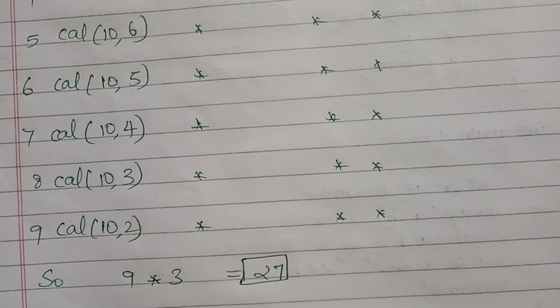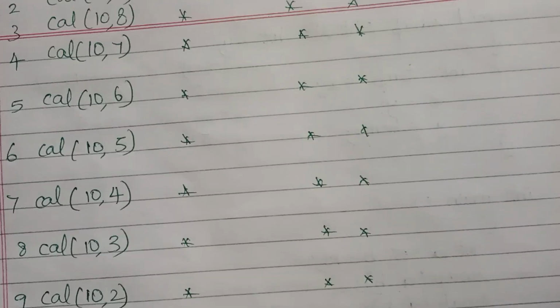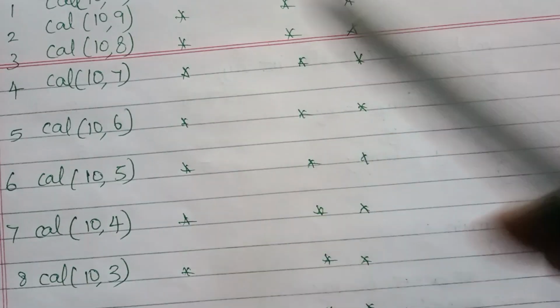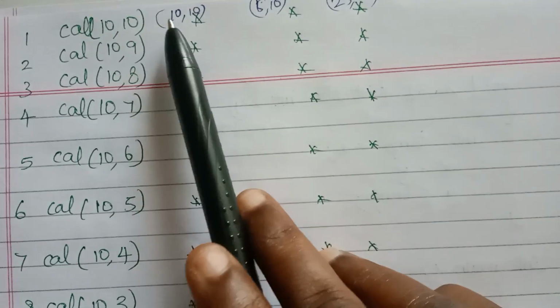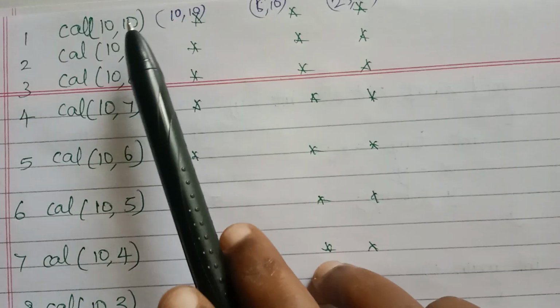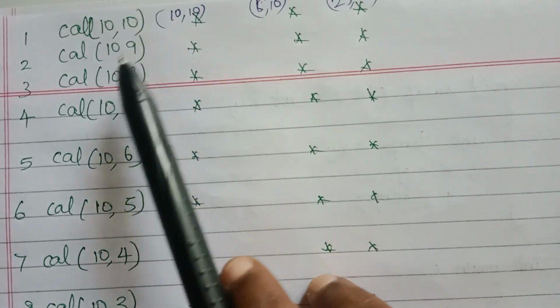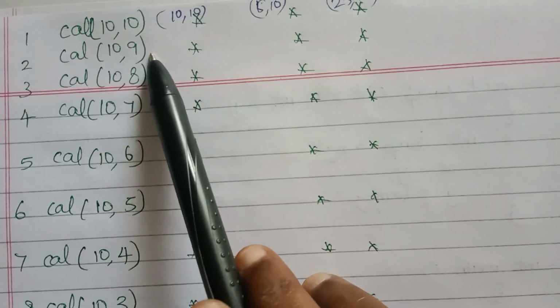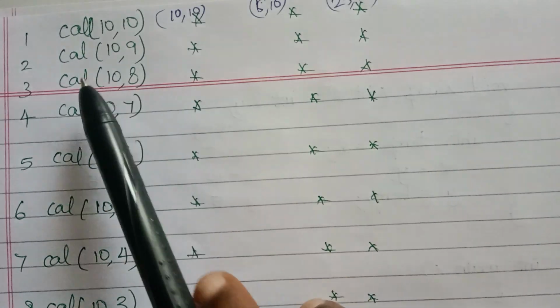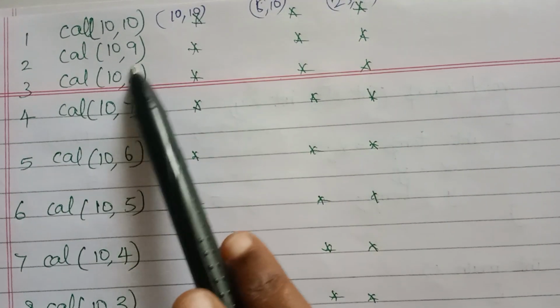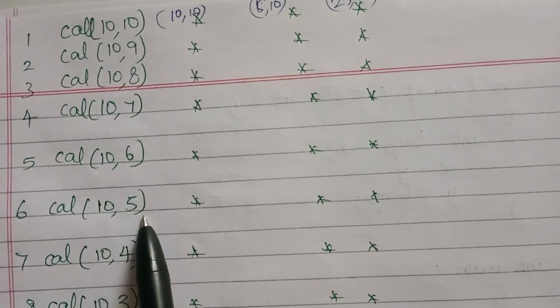When b becomes 1, it goes out of the loop. Hence you see it will be printed how many times? For each and every value, that is 10, 10, it prints 3 times, and b is decremented. For 10 and 9, that is the b value 9, 3 times it's printed.